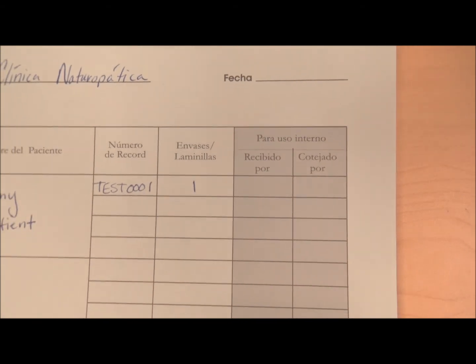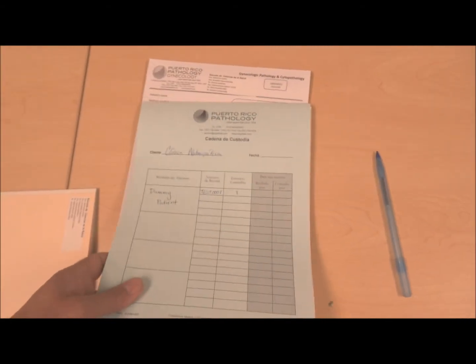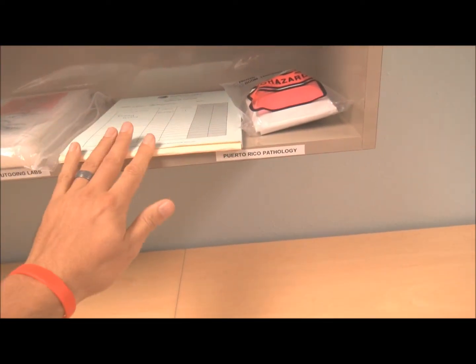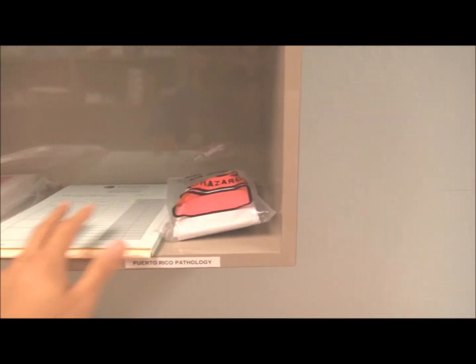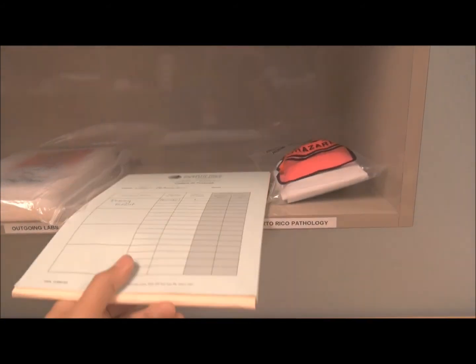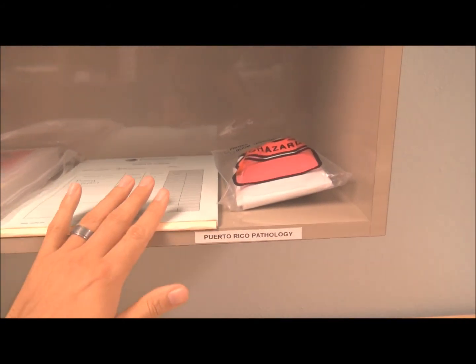to be picked up. At the end of the day, the administrative assistant will come to the outgoing labs and call the labs to inform them that they need to come and pick up. All specimens sent to Puerto Rico Pathology have no need to be refrigerated and can be kept for up to 3 days.